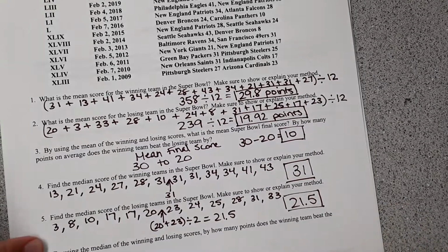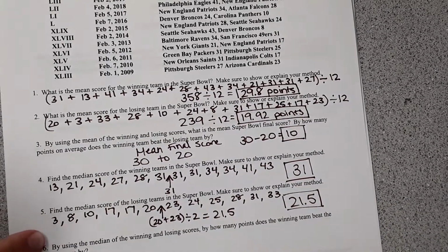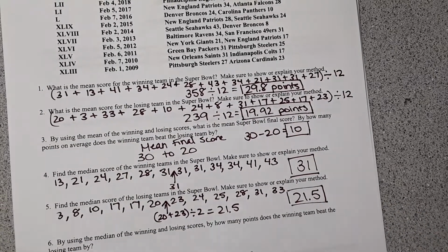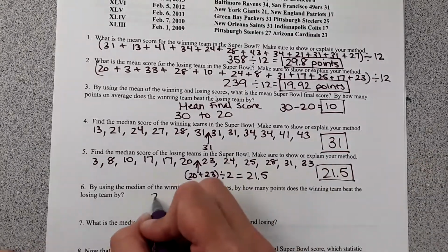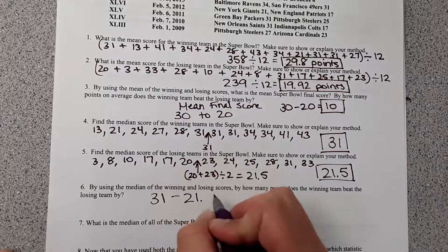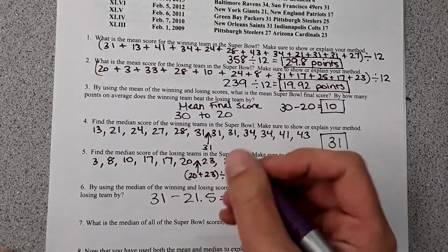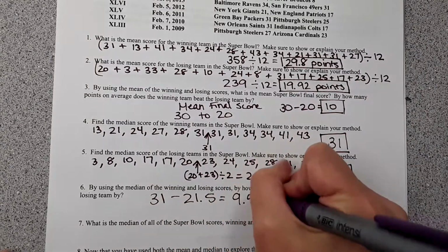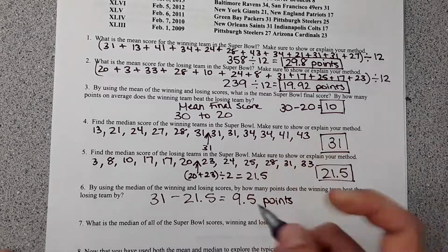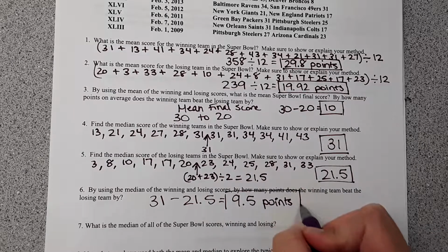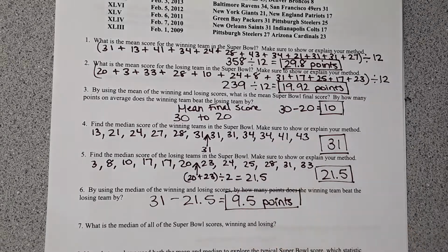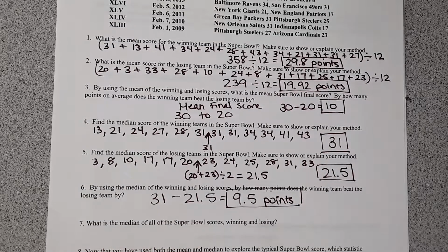Okay, by using the median of the winning and losing scores, by how many points does the winning team beat the losing team by? So I'm going to take 31, subtract 21.5, and I get 9.5 points. That's how much the winning team normally beats the losing team by when we look at the median. What is the median of all the Super Bowl scores, winning and losing?